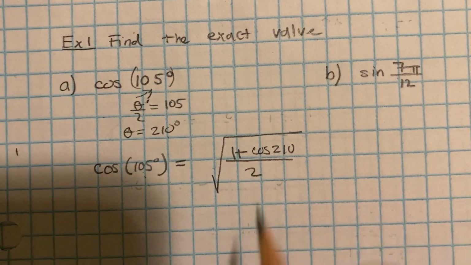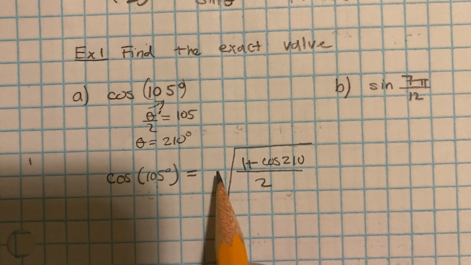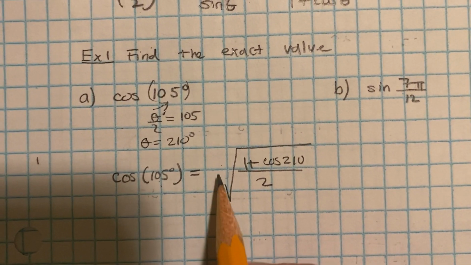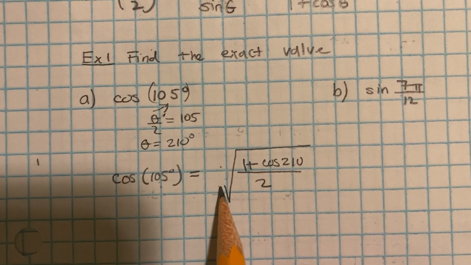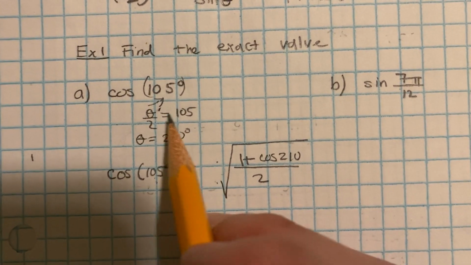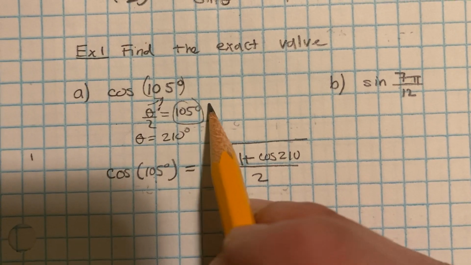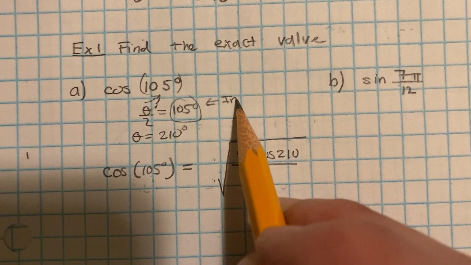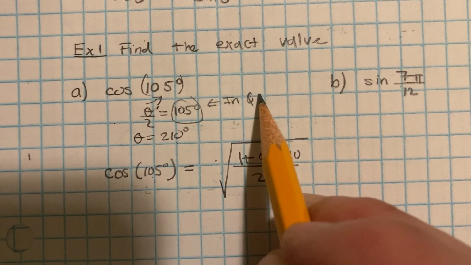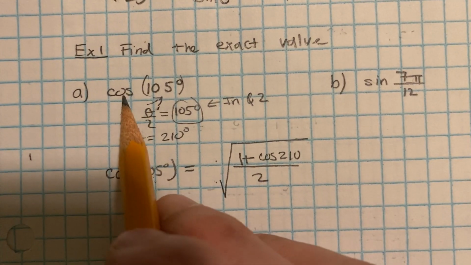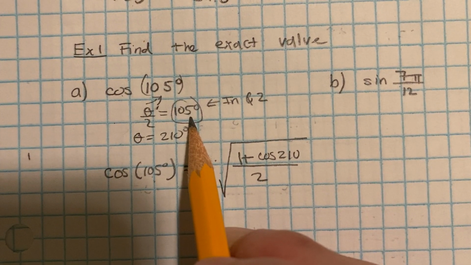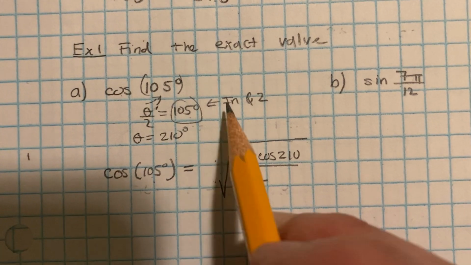all over 2. Okay, now, the sign right here, I write plus or minus depending on what quadrant theta over 2 is in. Theta over 2, which is 105 degrees, is in quadrant 2. And the cosine of 105 in quadrant 2 is negative, right?